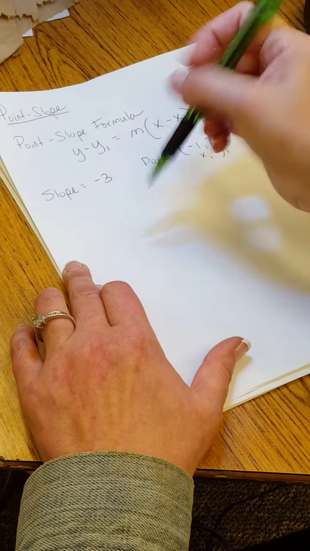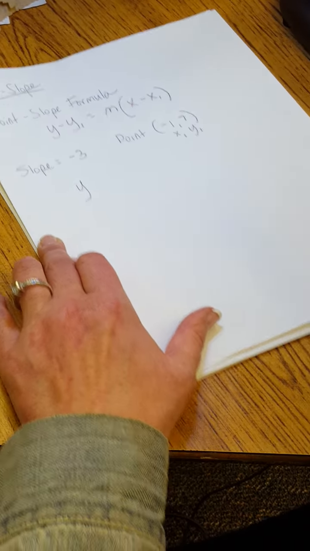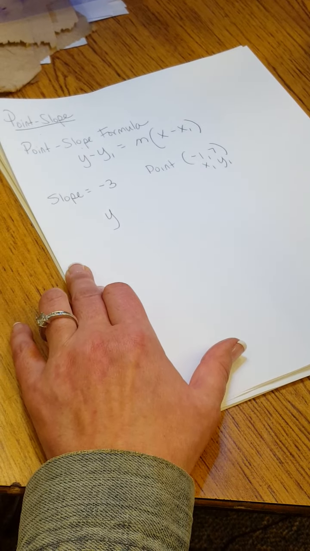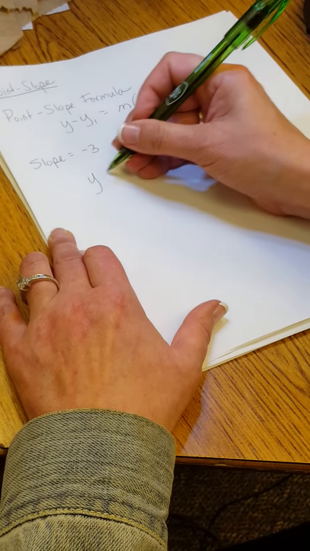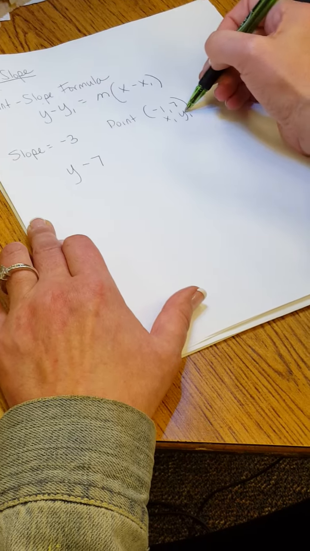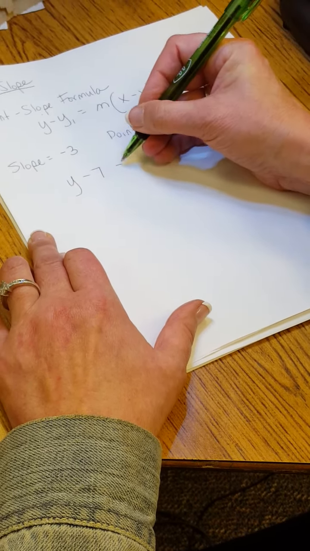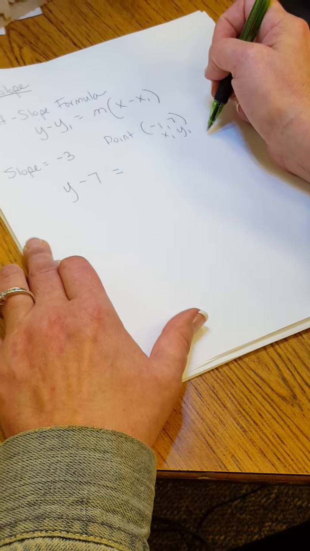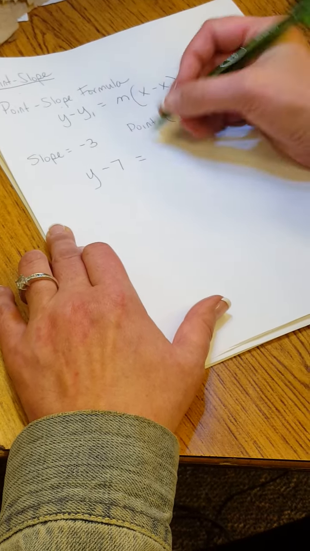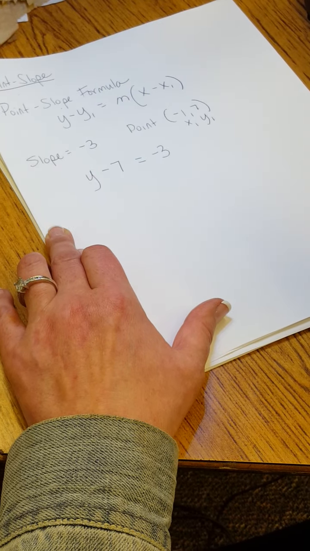So watch what happens. I'm going to leave this y just like that. And then I'm going to put my y, 7, in place of that y sub 1. Then you're going to go like this. Your slope, they already gave it to us, is -3. So you're going to put that there.